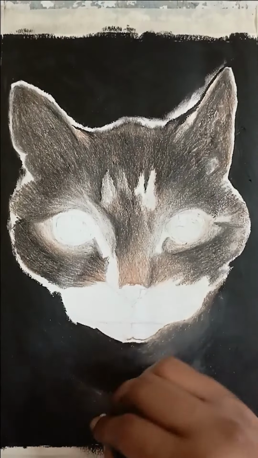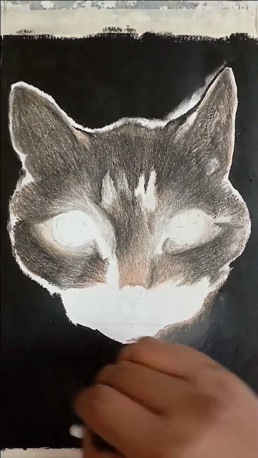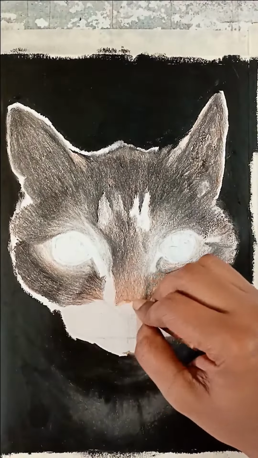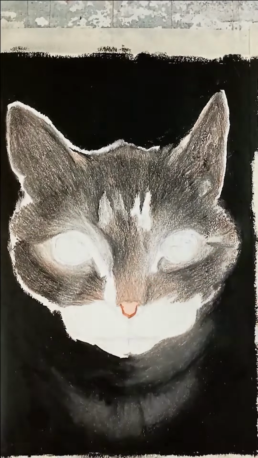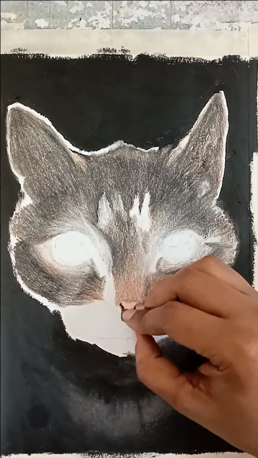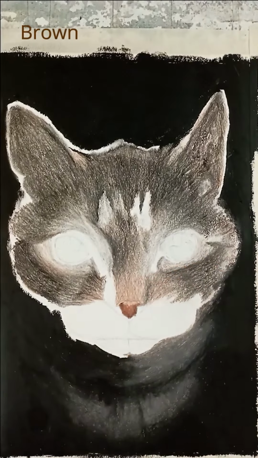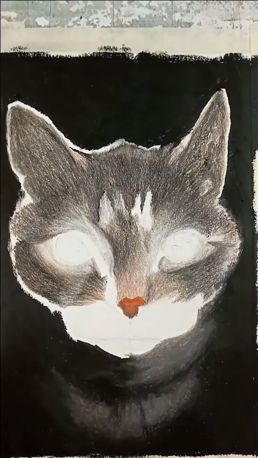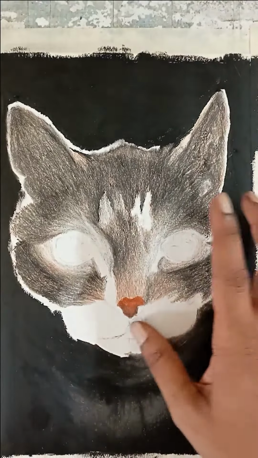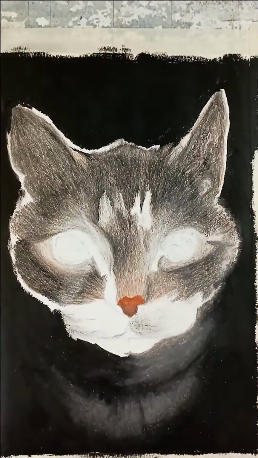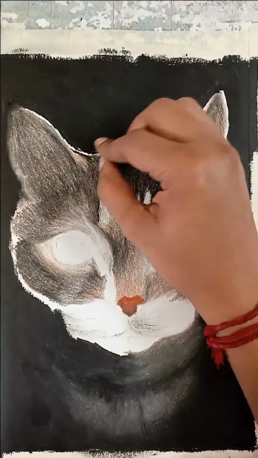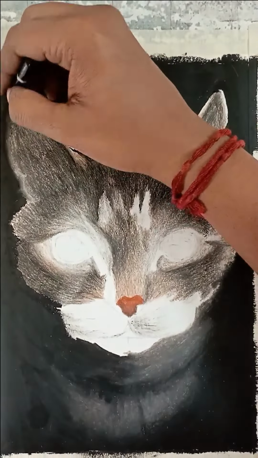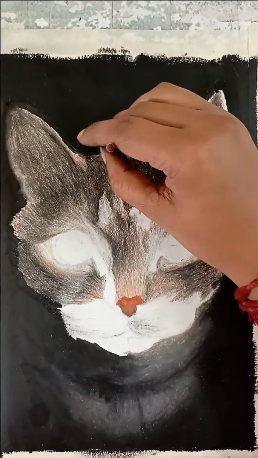So see how I have blended those areas but in the direction of the fur, and I use some white, some more flesh tint, and here I am using some brown, a little bit of black to make it a bit darker. So I'm using the Q-tip or the earbud to give that blurry effect.